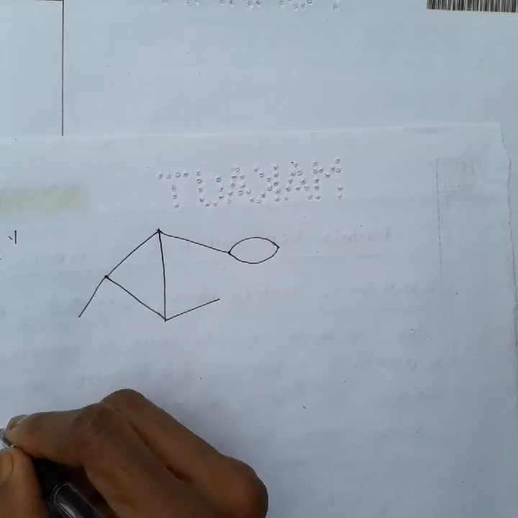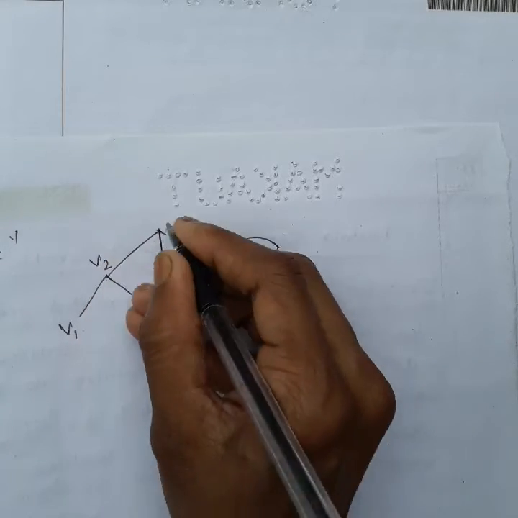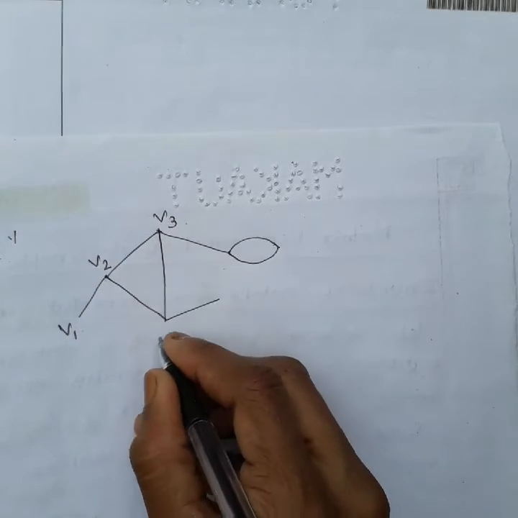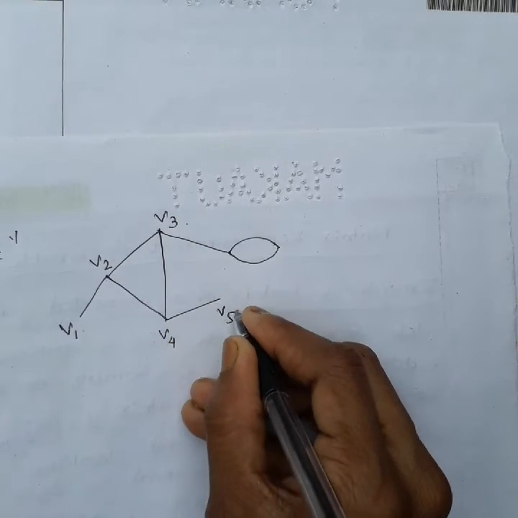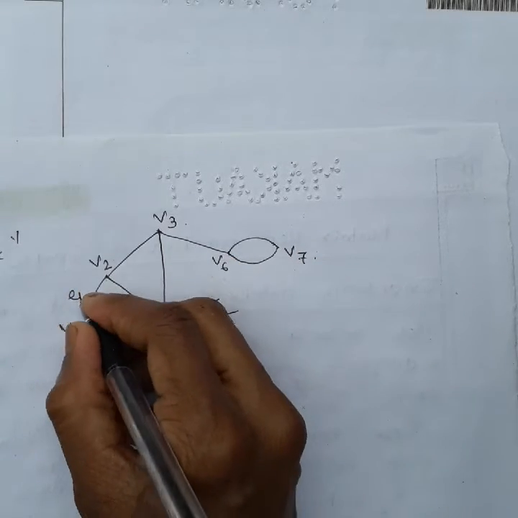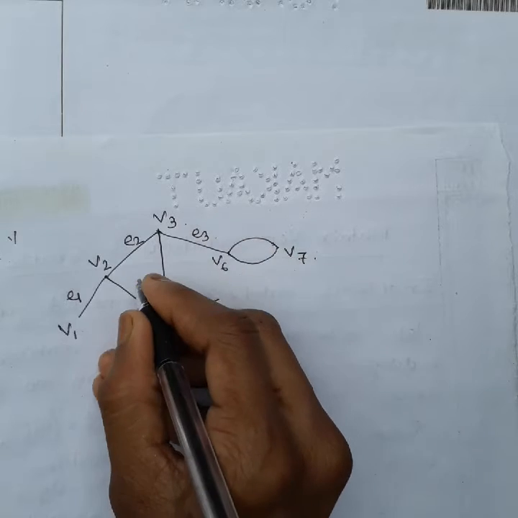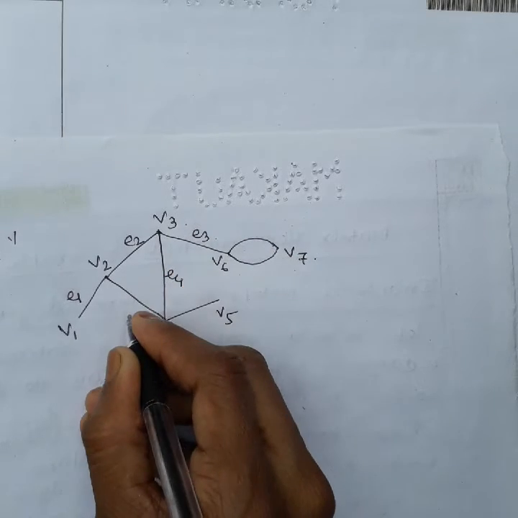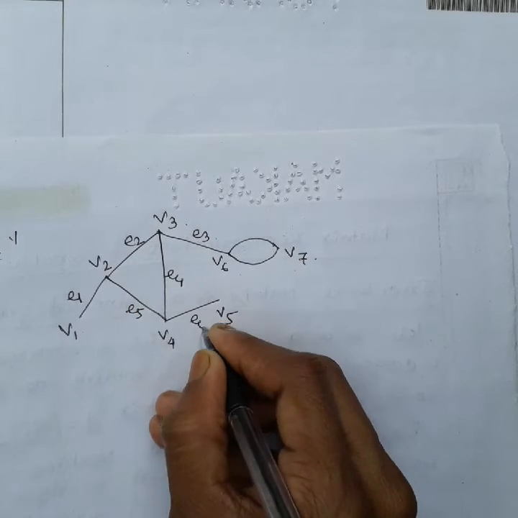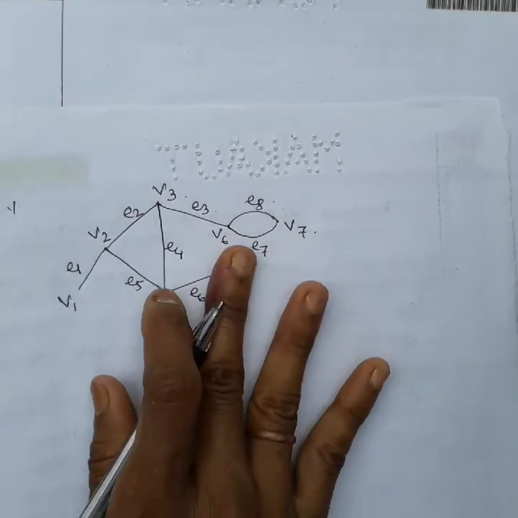See, this is our graph. This is V1, V2, V3, V4, V5, V6 and V7. These are edges E1, E2, E3, E4, E5, E6, E7 and E8.